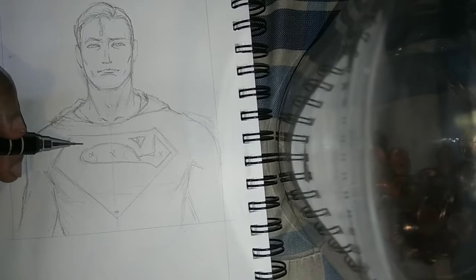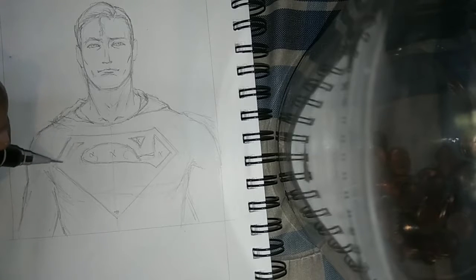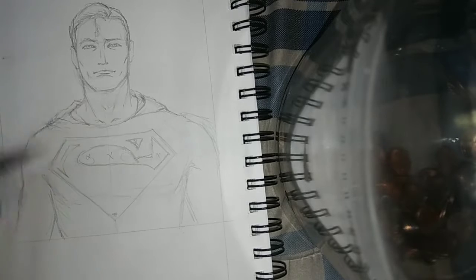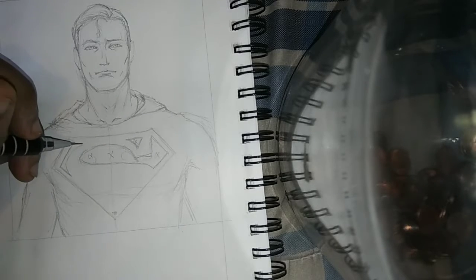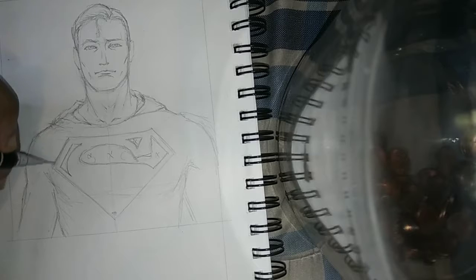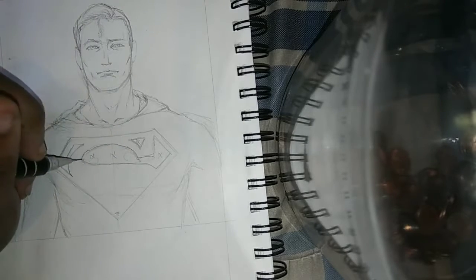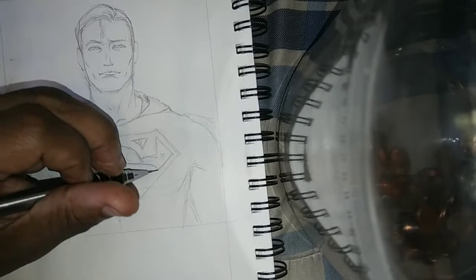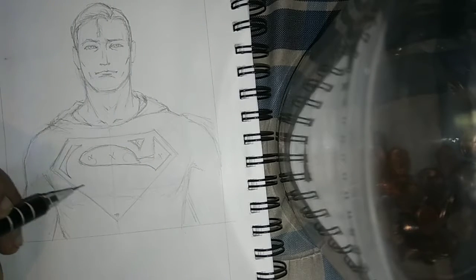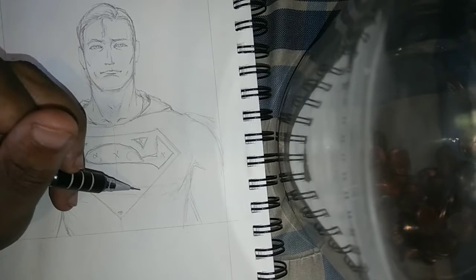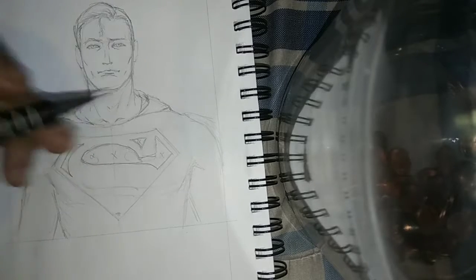And through the negative space, you make out the S. You say, oh, I see an S. Like it's always depicted that way. When you look at the Superman from Kingdom Come by Alex Ross, same thing. The S is shown through the negative space of the black. And the S never goes over.